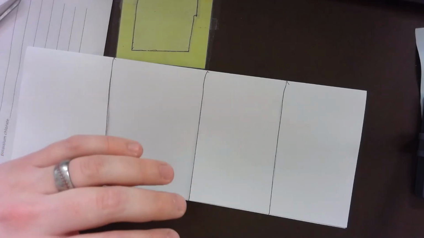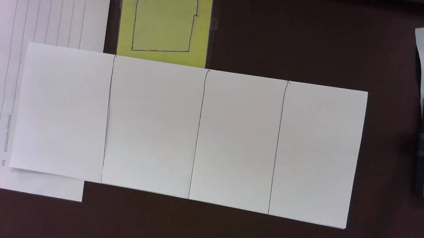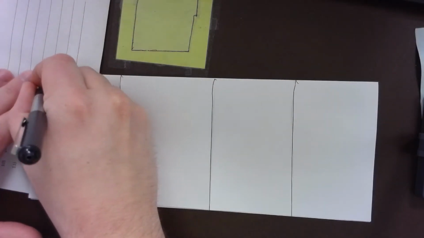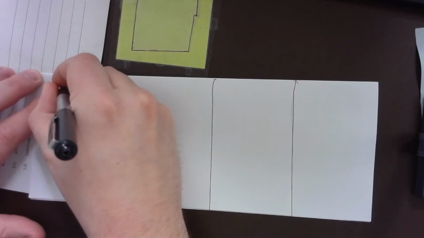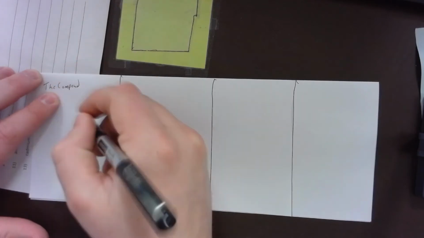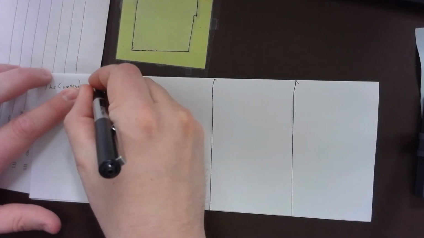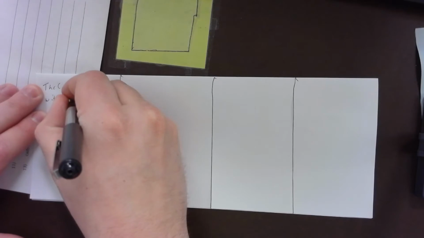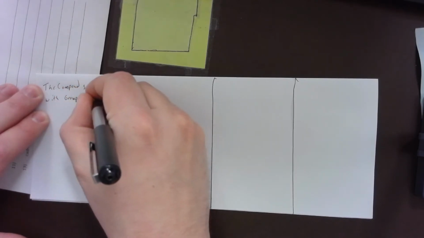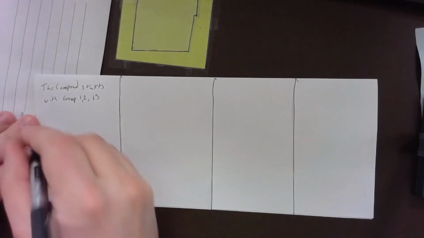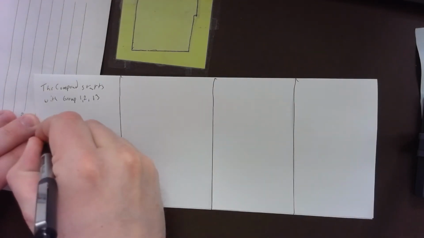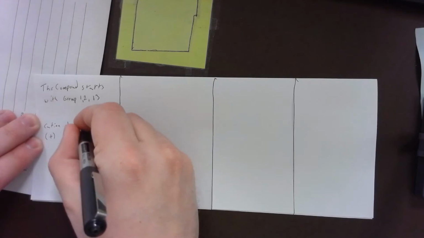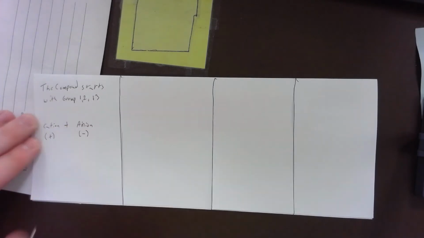So write the name of a cation. So here we're showing a compound that starts with groups 1, 2, and 13, and they will always have a cation, so our plus charge, and our anion, our minus charge. Alright, that's what that one's going to have.